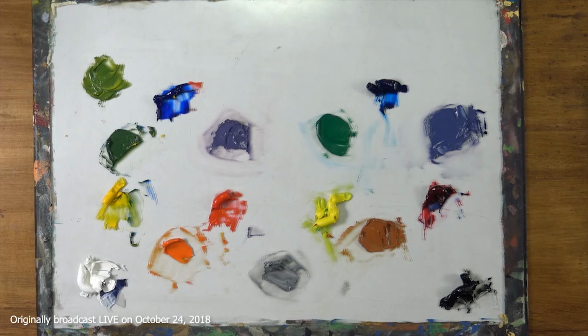And it looks like Ashley's starting to mix some neutral colors. Yeah, I wanted to look at how the intensity changes and two ways to change intensity.